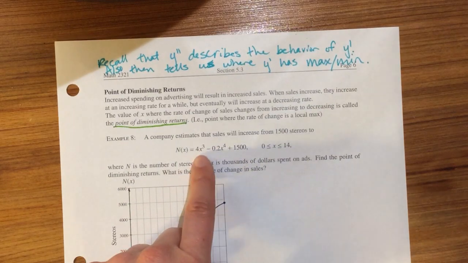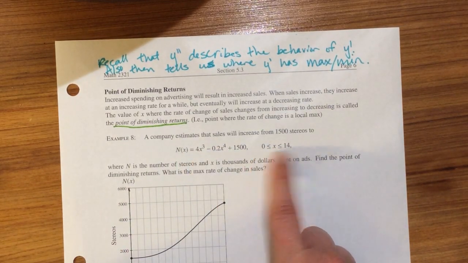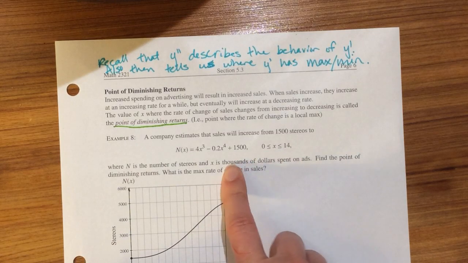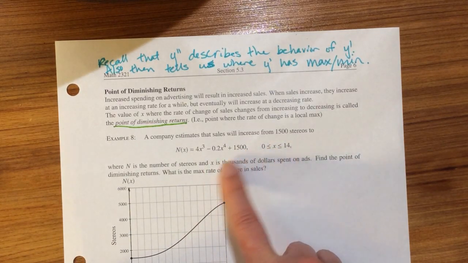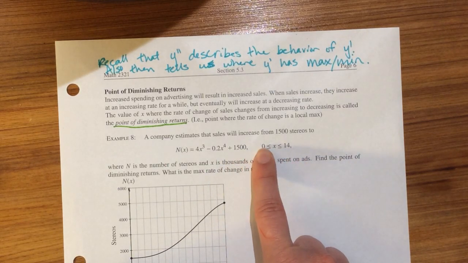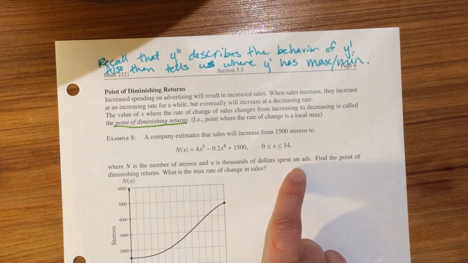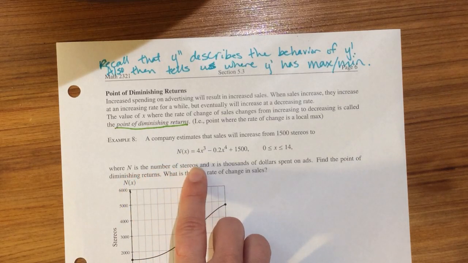But in any case, back to the problem. What is this? X is between 0 and 14. What does that mean? It means that the company is willing to spend no money or a max of $14,000 on ads. So the company is willing to spend somewhere between 0 and $14,000 on ads. To me, N is the number of stereos.